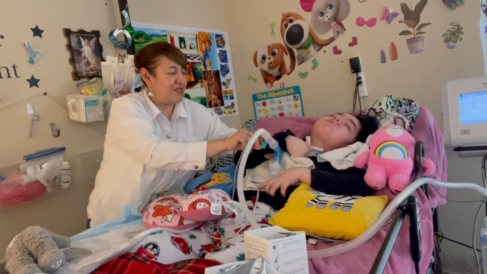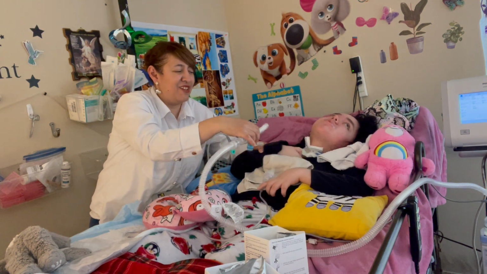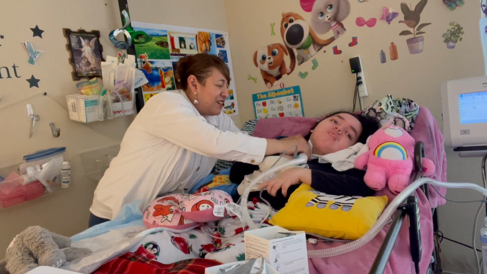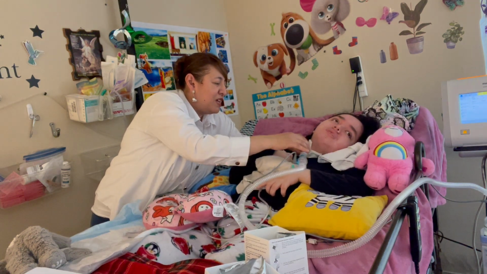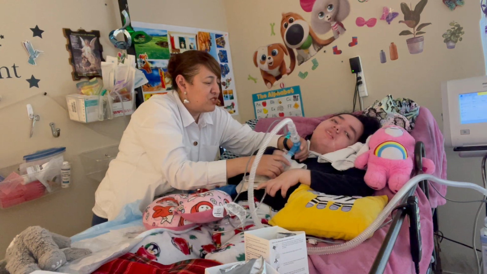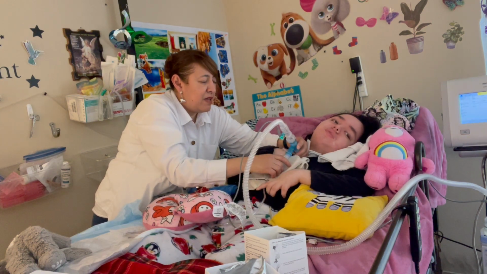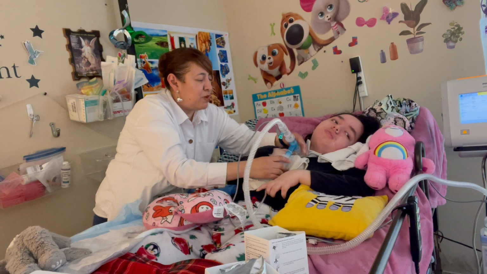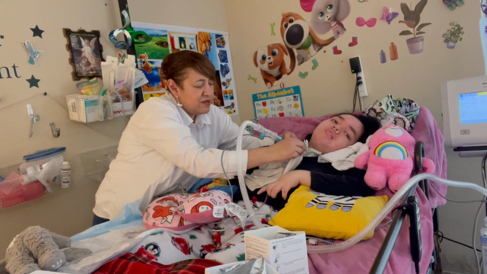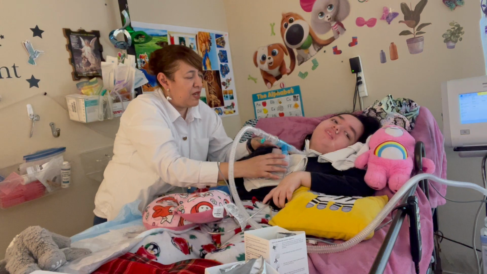See, she disconnects her trach, her trachea tube, but it doesn't matter. We can put it back again. She doesn't like this, but she has to have it so she can breathe, right, Maryanne?